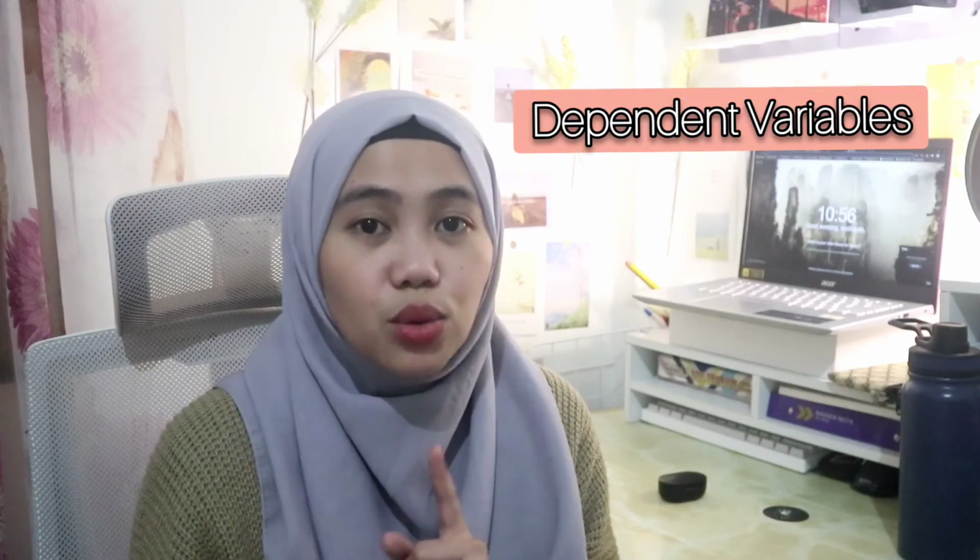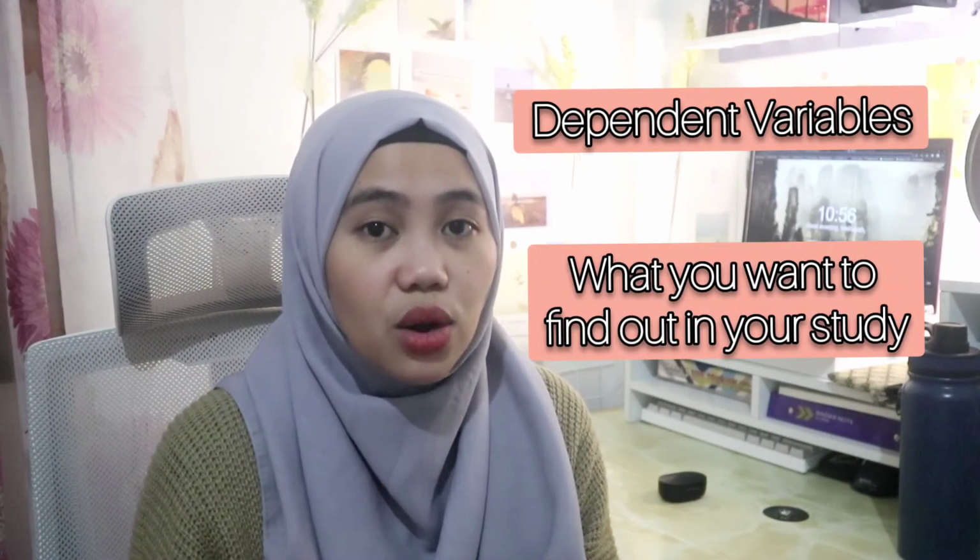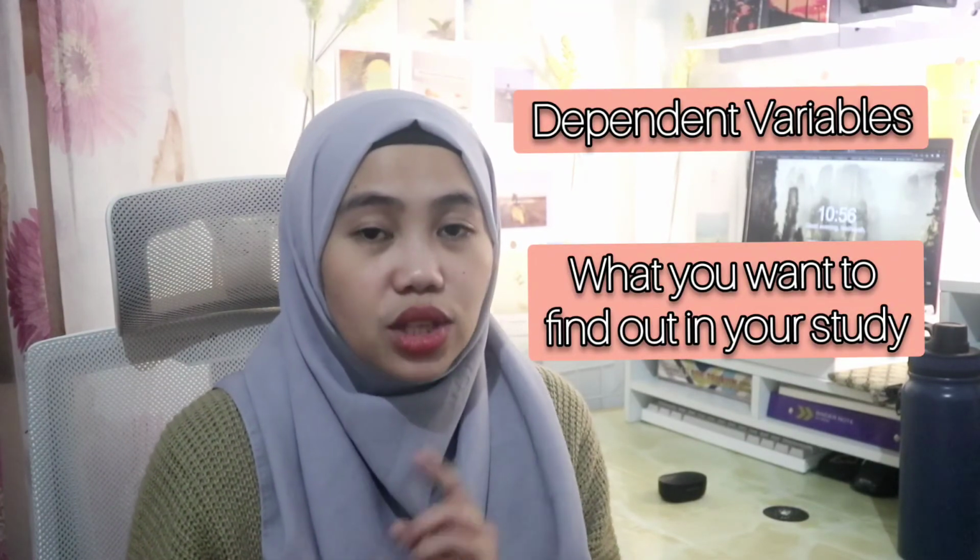So, the dependent variable naman ay kung ano yung gusto mong ma-found out sa iyong study. So, that's why they are also called the sub-problem and then the main problem. The main problem is ano ba talaga yung gusto mong i-address sa iyong research. So, don't forget guys that si independent and dependent variable ay dyan magbe-base yung statement of the problem nyo.